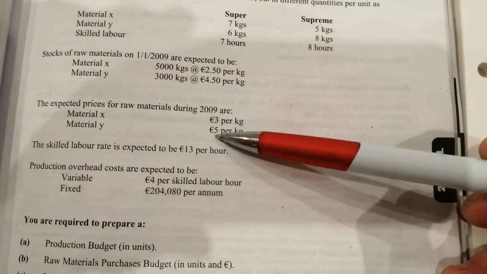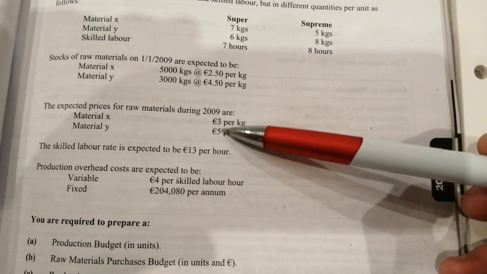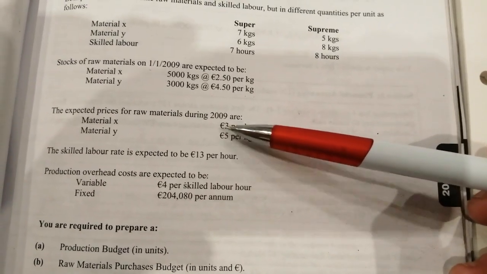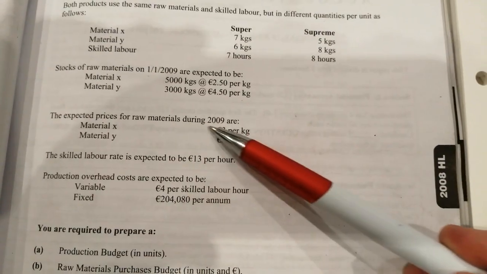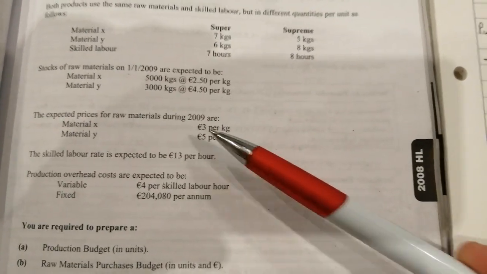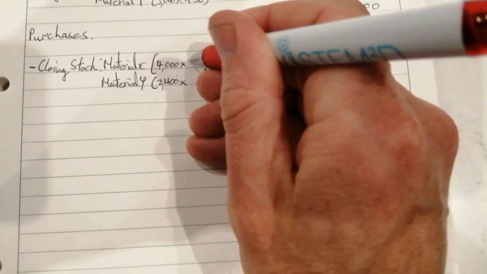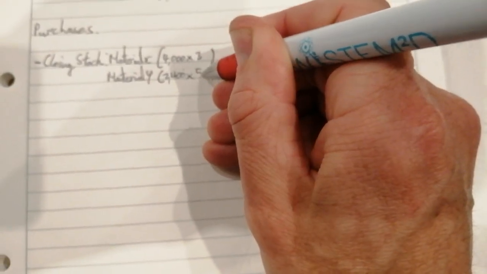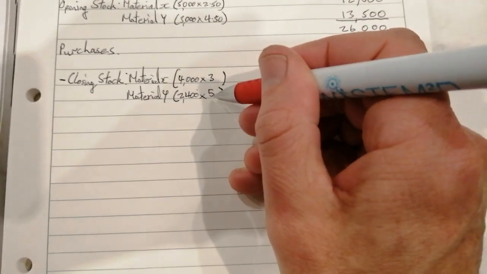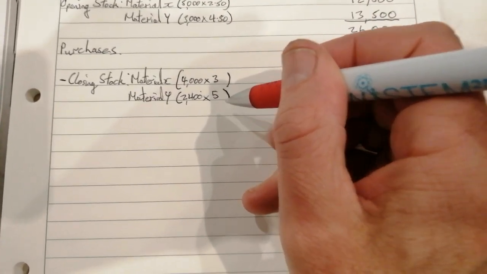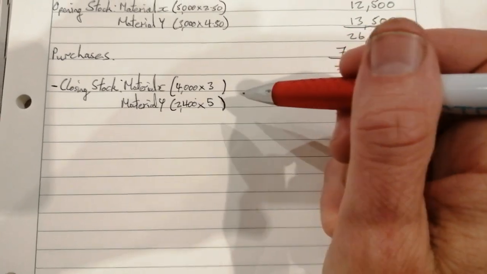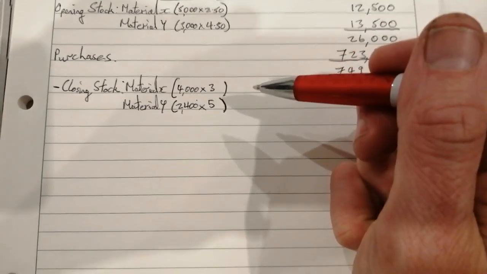It's valued at whatever the price this year is. And as we know, with inflation, things tend to go up every year. So the expected price for raw materials during 2009 are material X 3, material Y 5. So we value our closing stock at the amount we paid for it during the year, which is €3 per kg, €5 per kg. And this is because of the first in, first out that we talked about earlier.